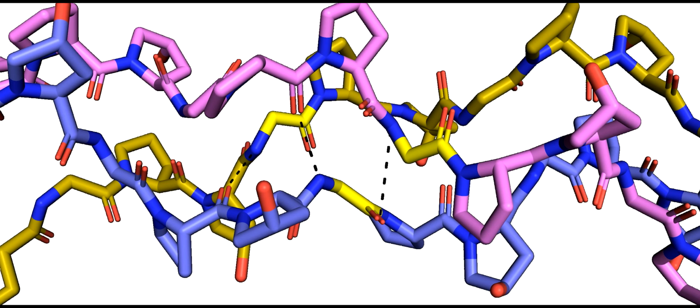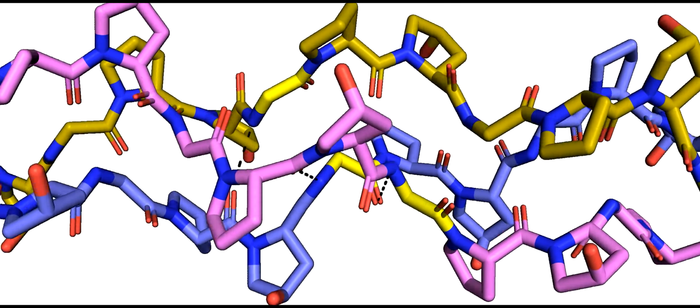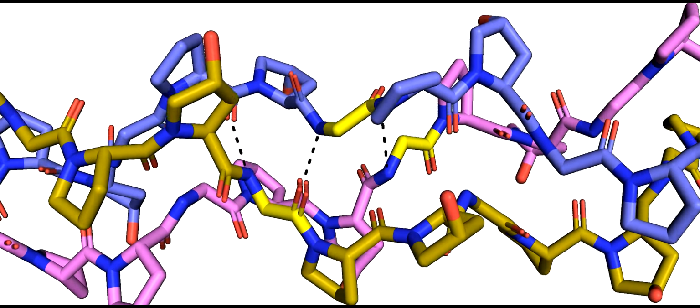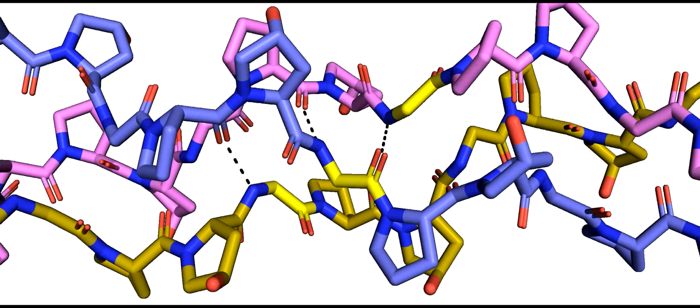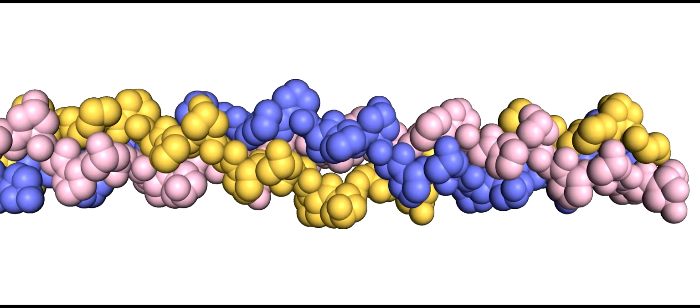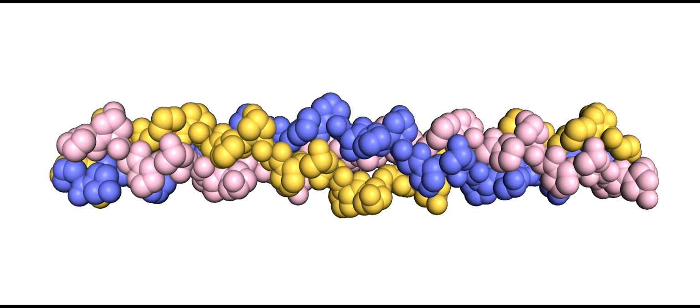And you can see that they make hydrogen bonding interactions with each other. And this is what gives that triple helix such structural support and allows it to do that function in your body. So that's collagen. It's the most abundant protein in your body, and it's made of these long fibrils consisting of these triple helices of repeating units.